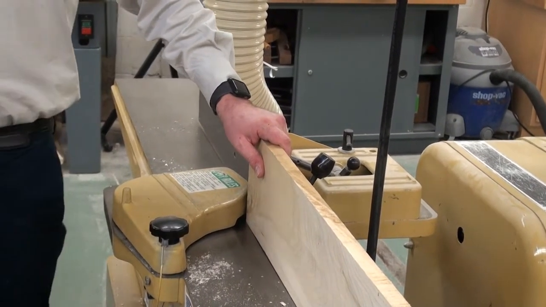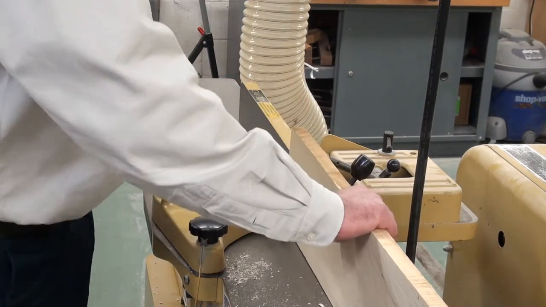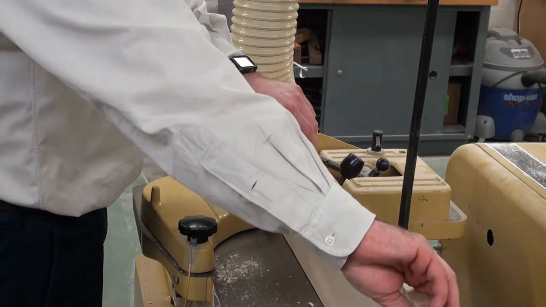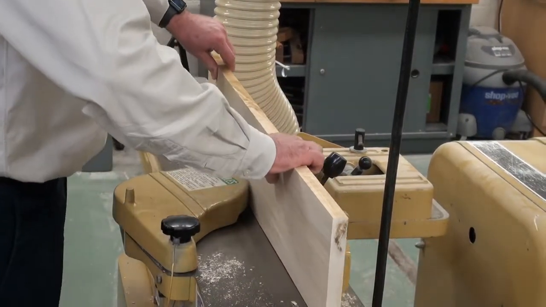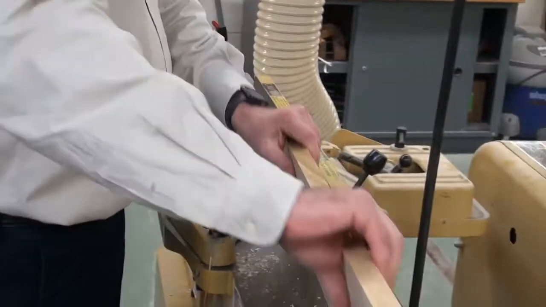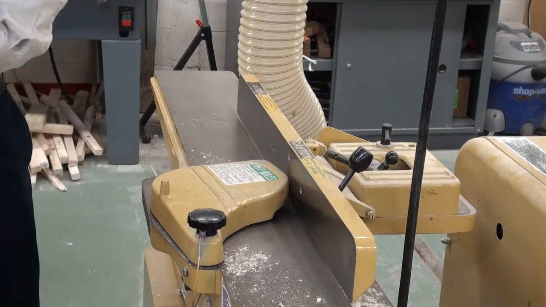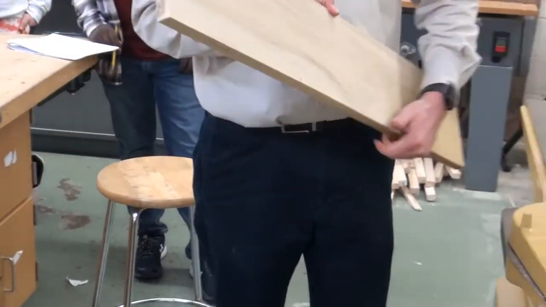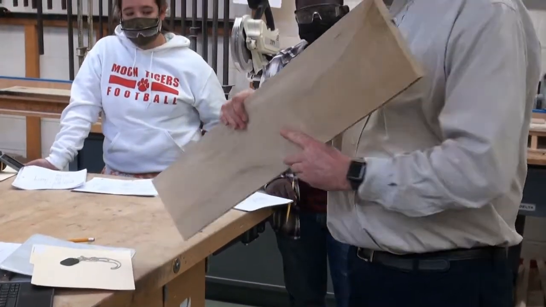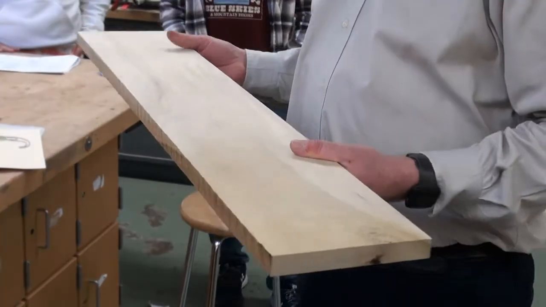Typically we would have the dust collection system running. I'm not going to turn that on just yet because it's super loud. All right, 6-inch margin of safety. We're going to go with the grain. Power's here. For the next step, it has to do with the machine.